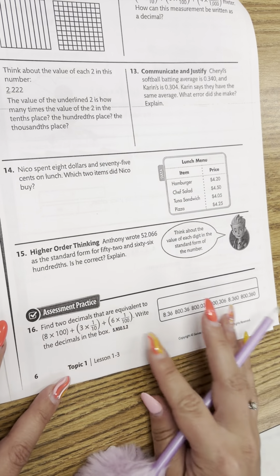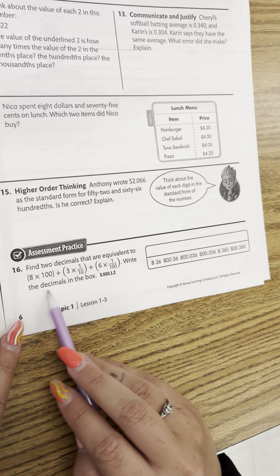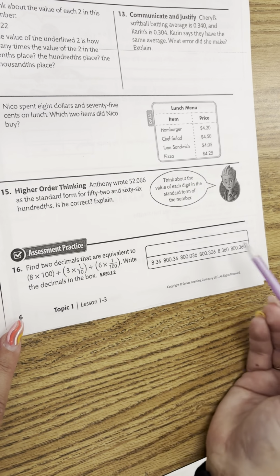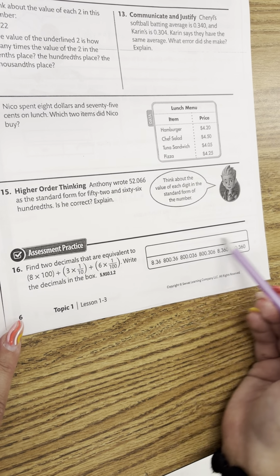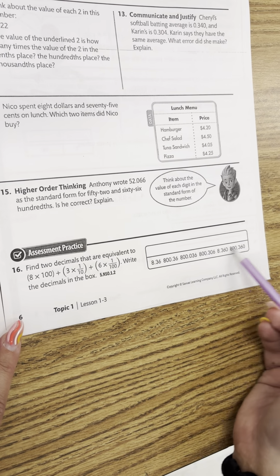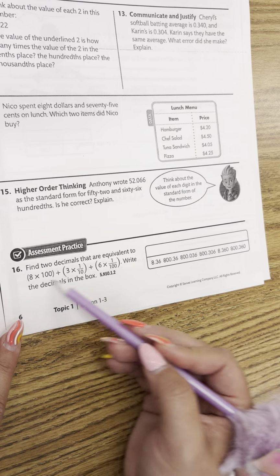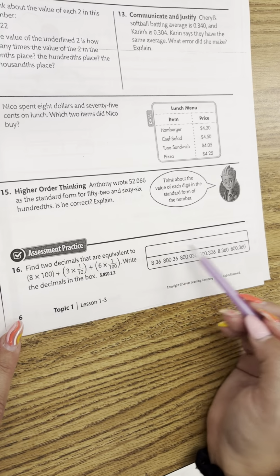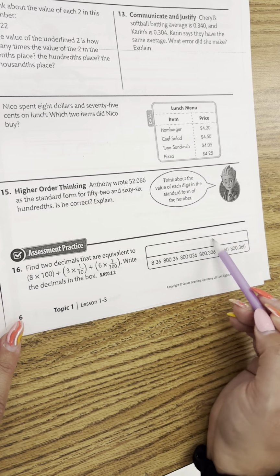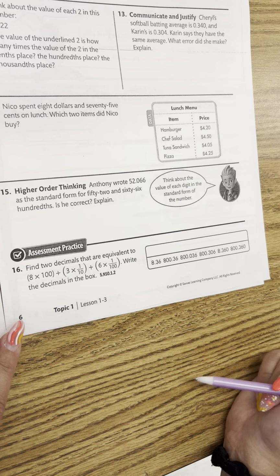Number 15, Anthony wrote 52 and 66 thousandths as the standard form for 52 and 66 hundredths. Is he correct? Explain. So, I don't want to see just yes or no. You just say yes and then tell me how he's correct, or no and tell me what he did wrong. Last one, number 16. Find 2 decimals that are equivalent to 8 times 100 plus 3 times 1/10 plus 6 times 1/100th. Write the decimals in the box. So over here, you have a choice of decimals that are equivalent to this right here. You're just going to rewrite 2 of them in this box, okay? All right.